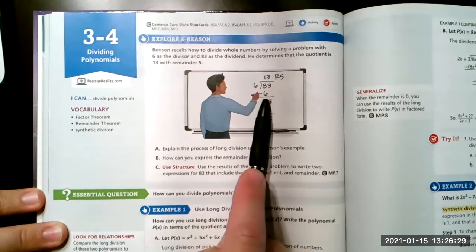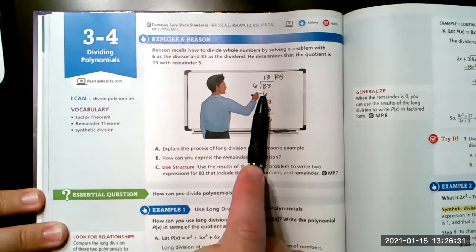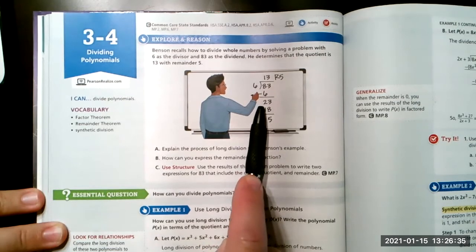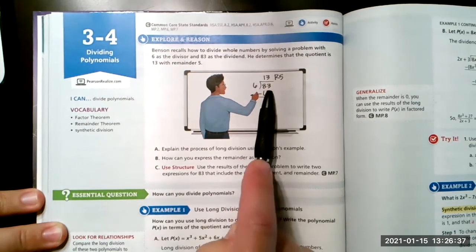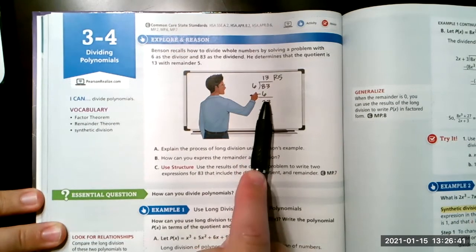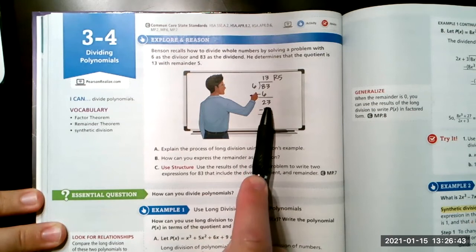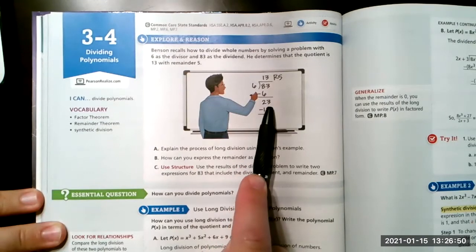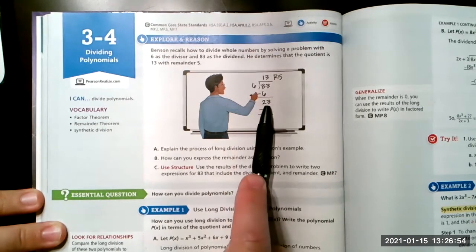So 1 times 6 is 6, and then I just do the math. I subtract each step, so 8 minus 6 is 2. Then the next step is you bring down the next term. There's that 3 right there. Now we're looking at 23 as a whole. So how many times can 6 go into 23? 6 times 4 is 24.